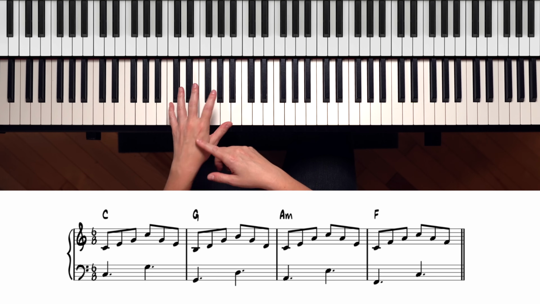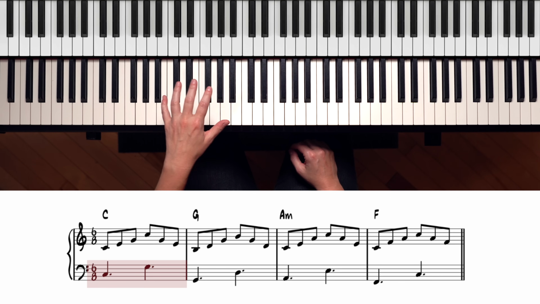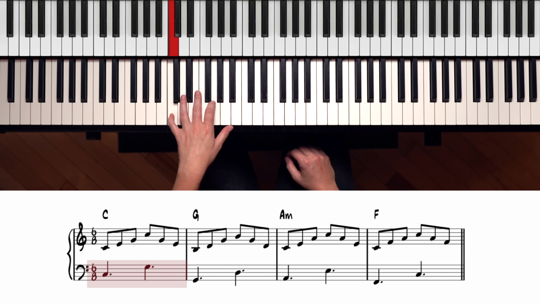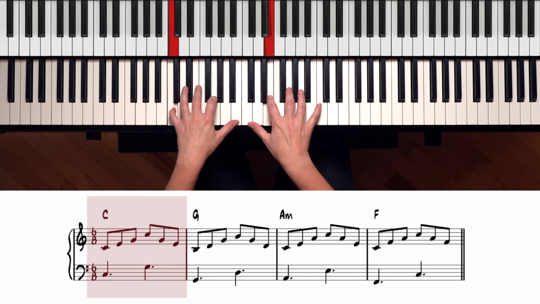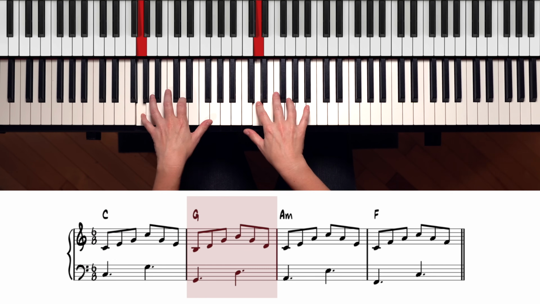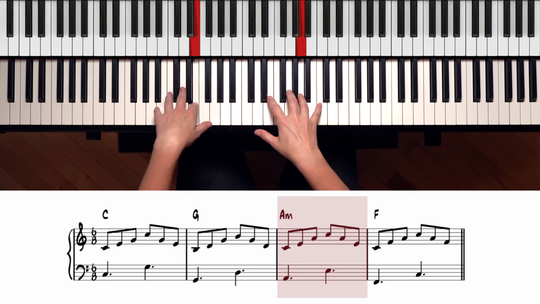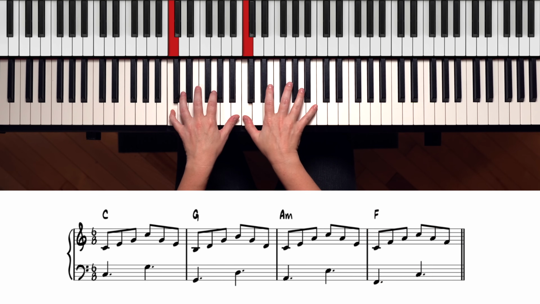So we have those, by the way, on the left hand are dotted quarter notes. That means we have 3 8th notes per note here on the left. So it's 1, 2, 3, 4, 5, 6, on the 1 and the 4 of the beat. Just like this.